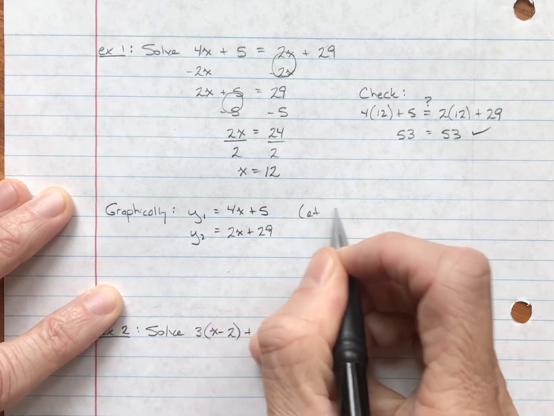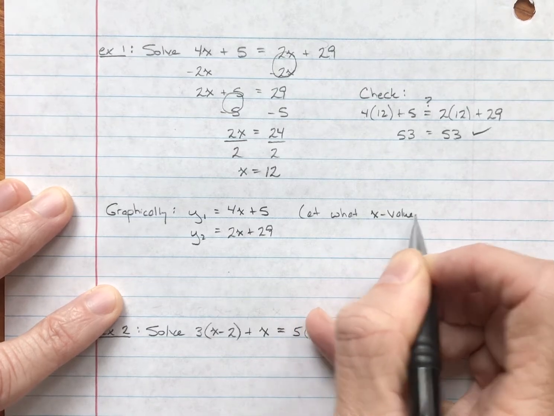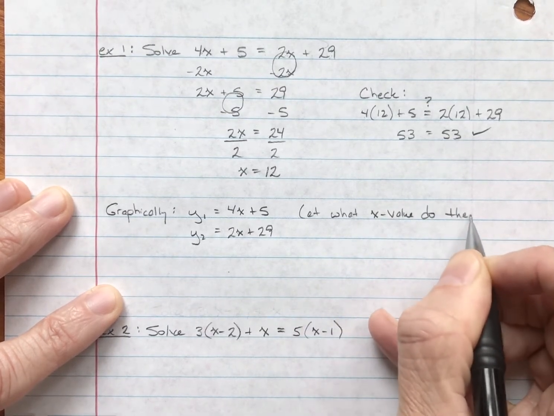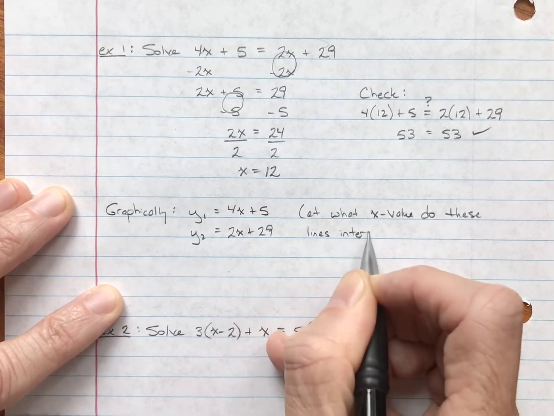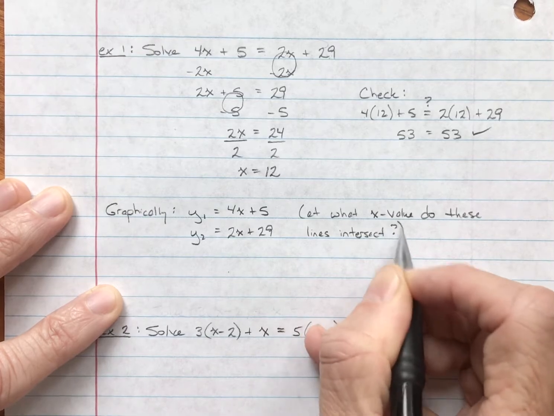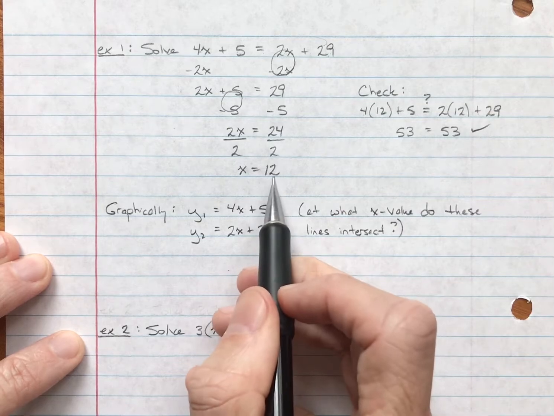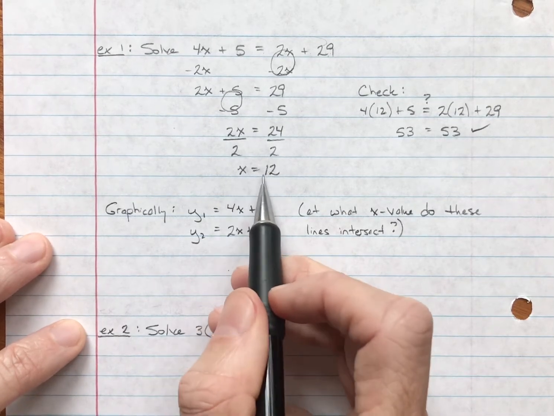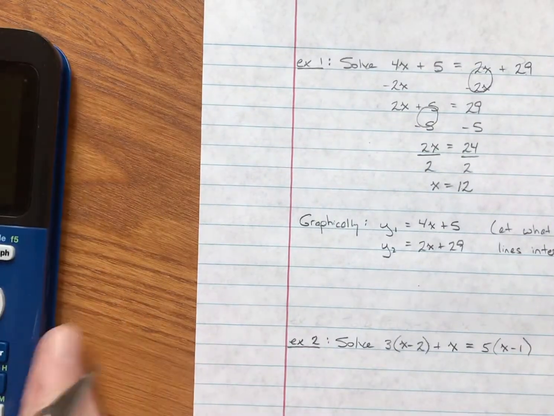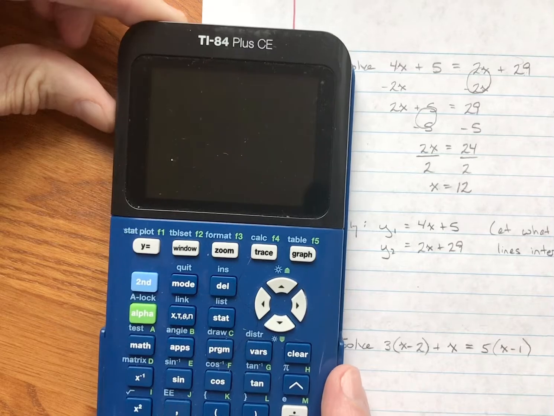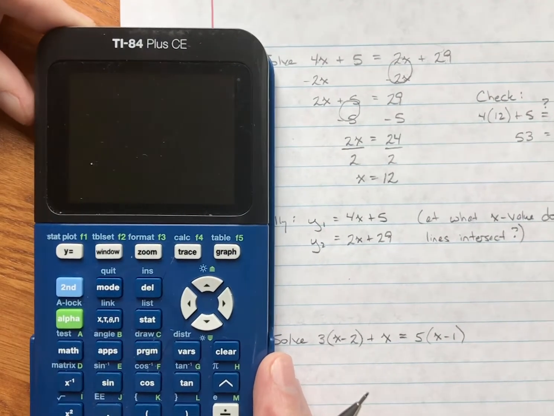At what x value do these lines intersect? That's how you solve this graphically. And we think it should be at x equals 12. That's where they should be intersecting, when x equals 12. So let's put these into our graphing calculator. I'll slide this over. I think you can still see it. And I'll come into here, and I think I've got everything.